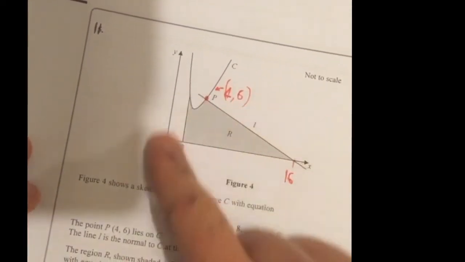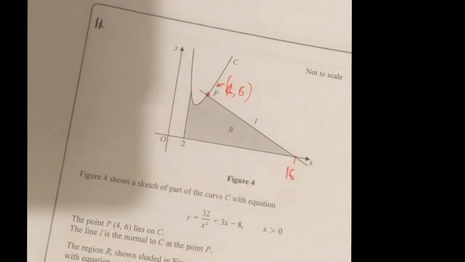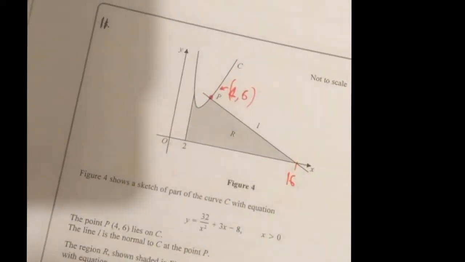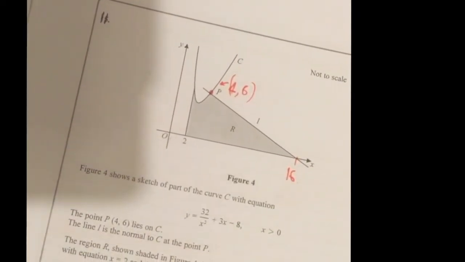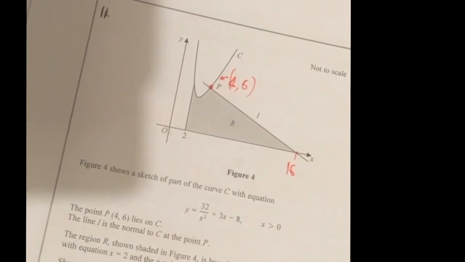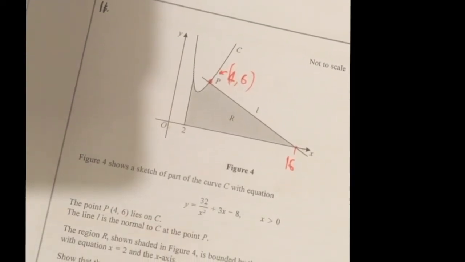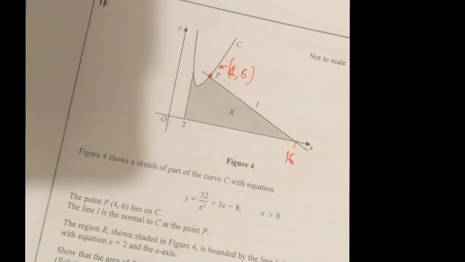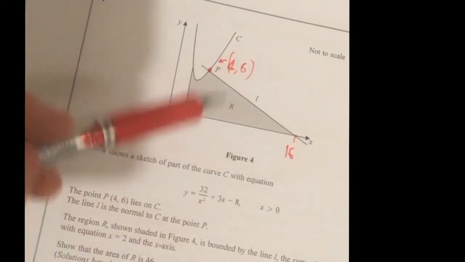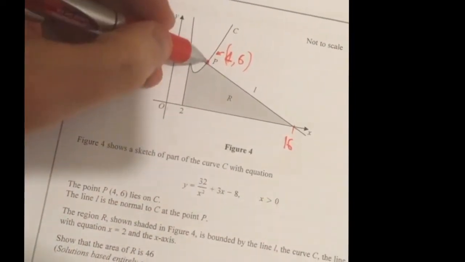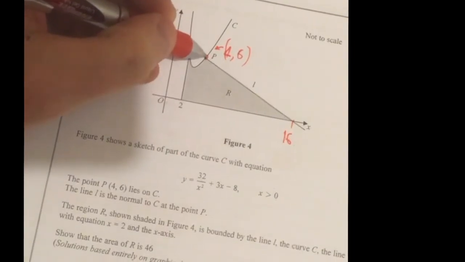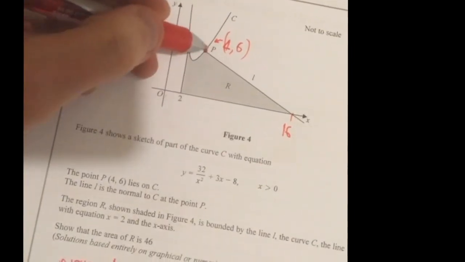Right, once we've got that, we're now in a position to start thinking about how we're going to find this area. Now, with these questions, it's always a case of you need an integral area and the area of a basic shape, trapezium, rectangle, square, or as in this case, a triangle. The reason we got given this point P is because it's going to be important to finding this area.